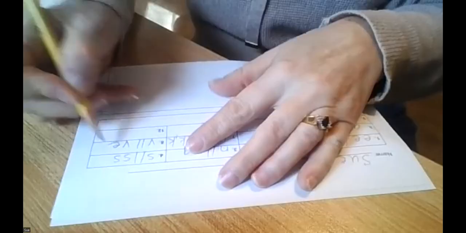Nice. And say V, like violin. V, final V, E. Good. V, final V, E. And say O. O, O, double O. Right, name. Double O.